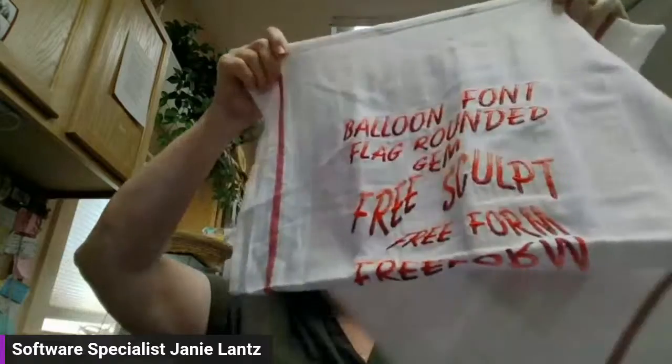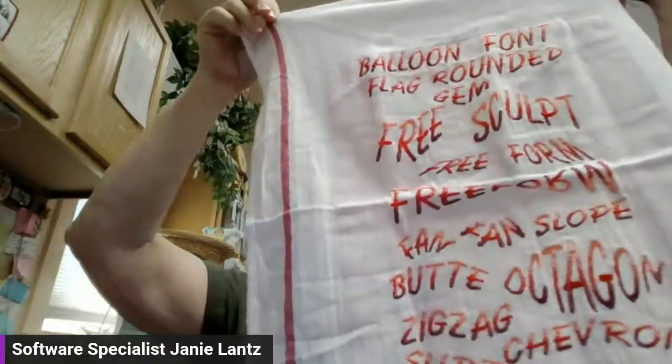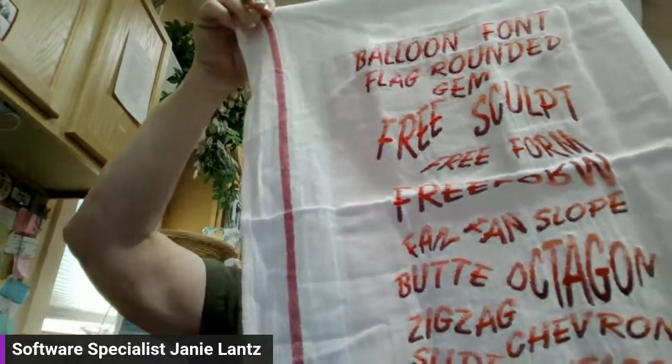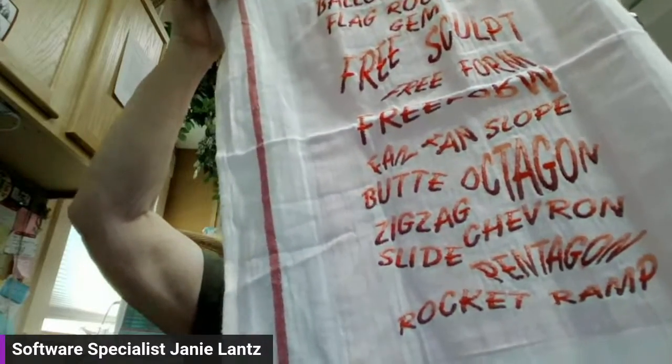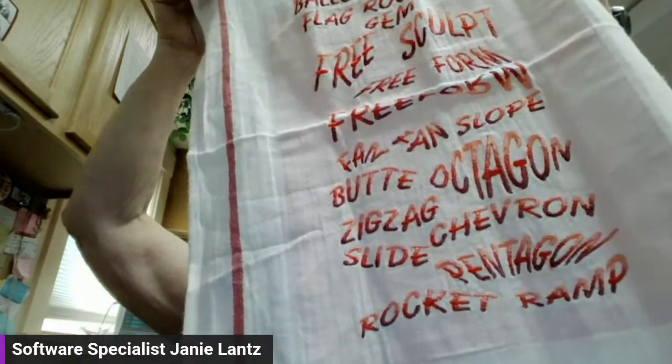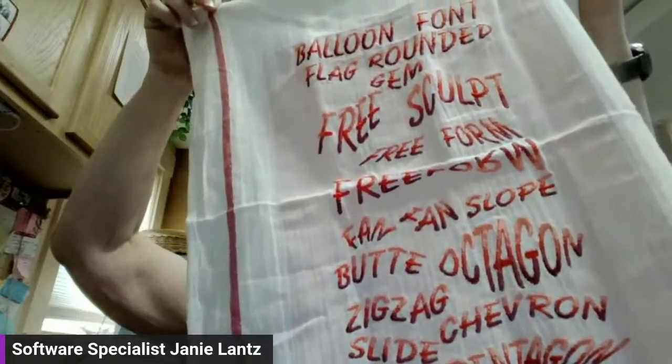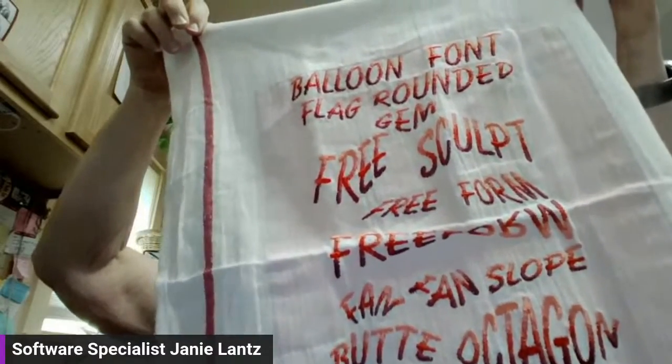This one is something I did as a little trunk show piece when we added the balloon font. But here you can see how some of those different envelope shapes or letter shapes look when you stitch them out. So that's kind of fun.